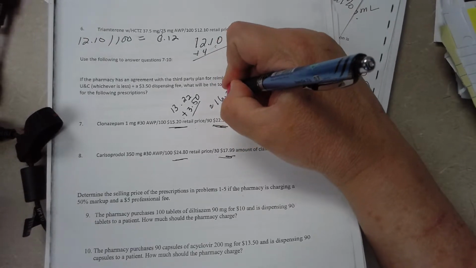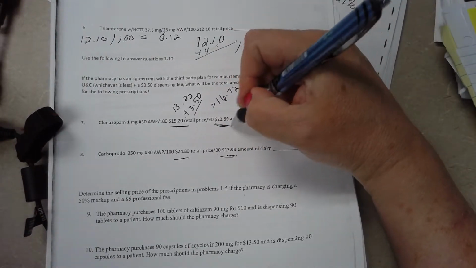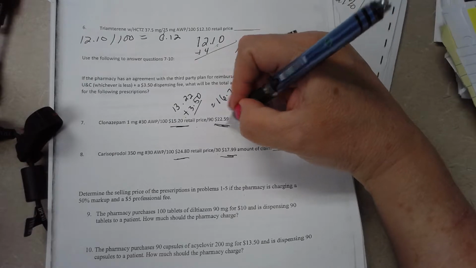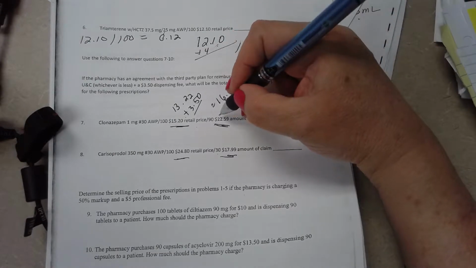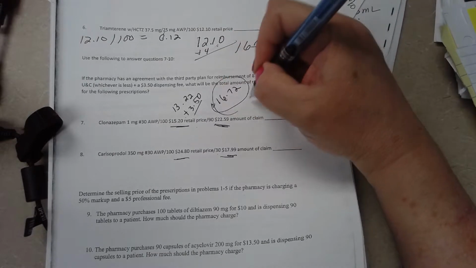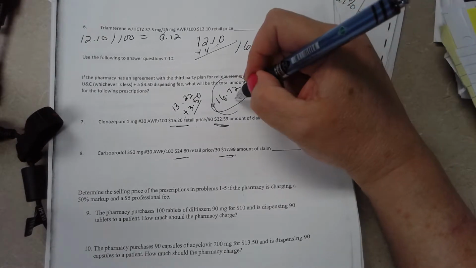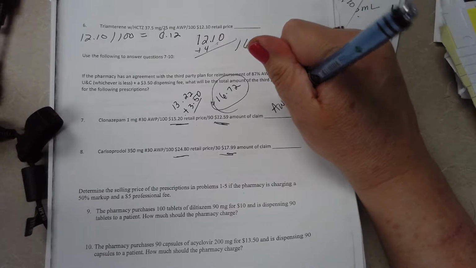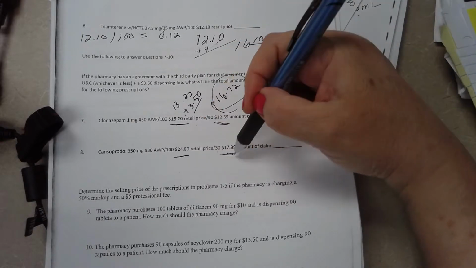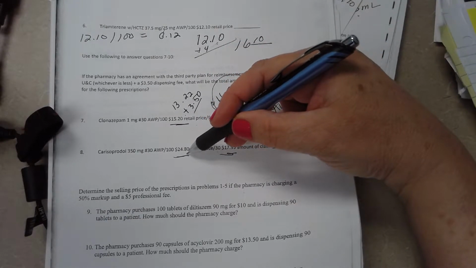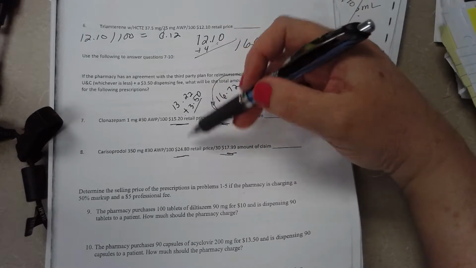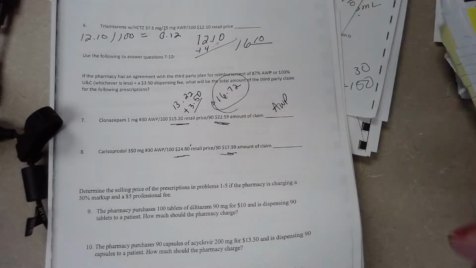That's $16.72. If we use it this way, though, so right here is the usual and customary, which is already more than that before you even add the dispensing fee. So the cheapest way for this one is going to be by AWP. Looking at it this way, we've got again 87% of $24.80.